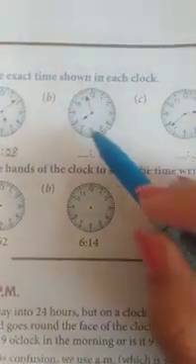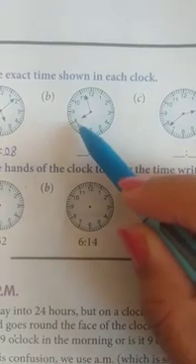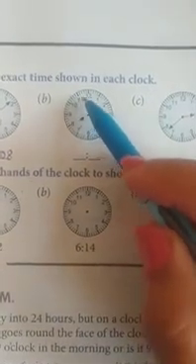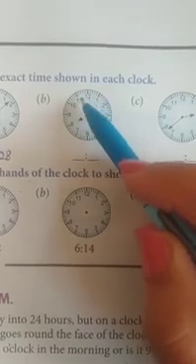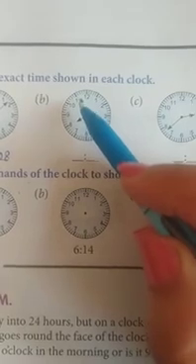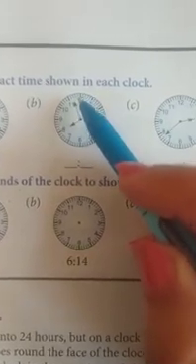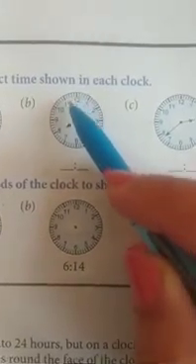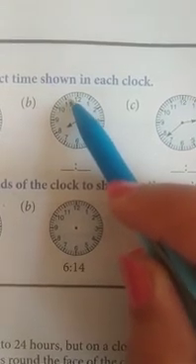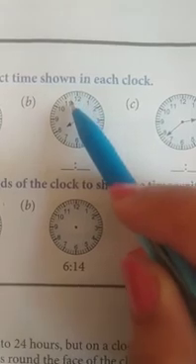In the next clock, you can see the small hand is at 8 and the big hand is in between 11 and 12. So at 11 we have 55 minutes. Now we will count further. Here it will be 56 and here it is 57.